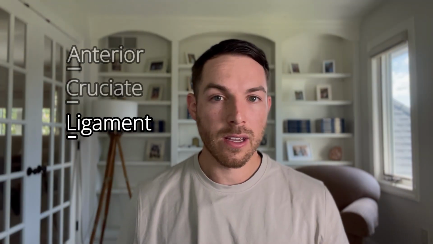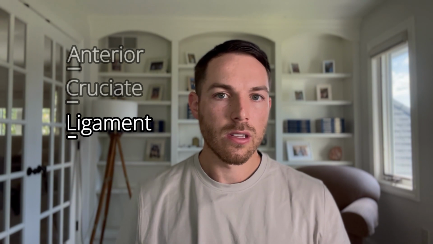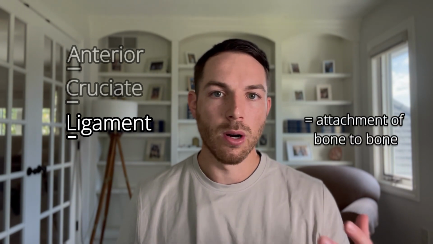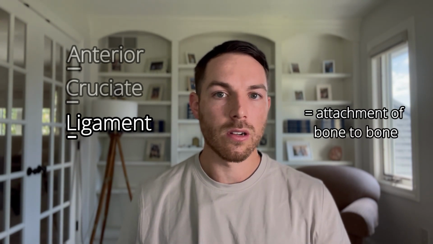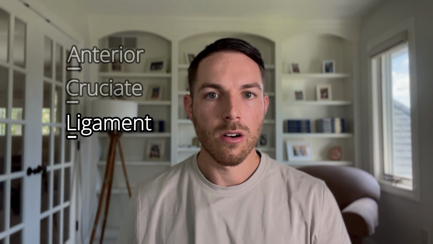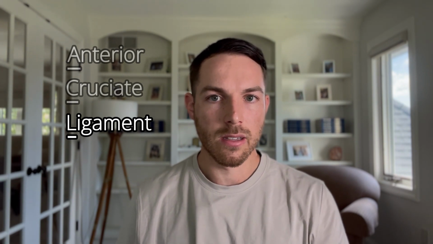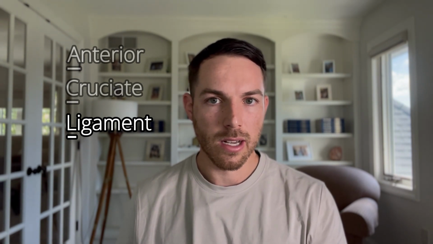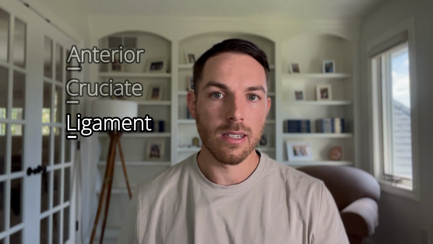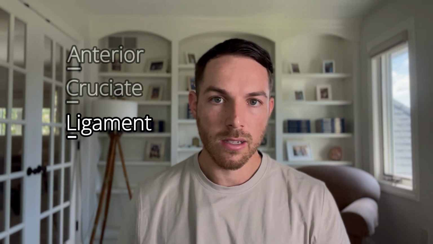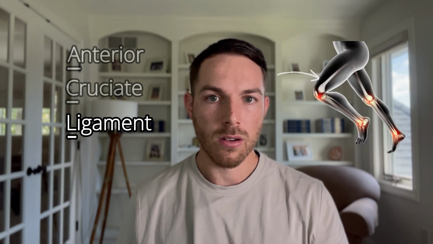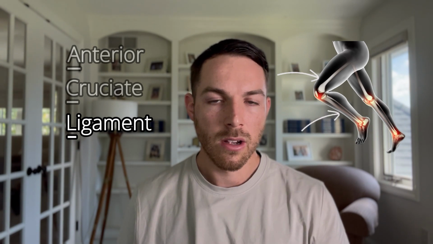And the third word of the ACL stands for ligament. Ligament just means that you're attaching a bone to a bone. Anytime you hear the word ligament inside the body, there are always two bones, one connecting to the other. That's what the ligament is stabilizing. In this case, the anterior cruciate ligament is stabilizing the femur, or our thigh bone, to the tibia, or our shin bone.